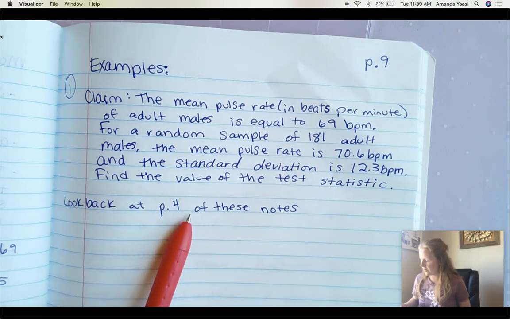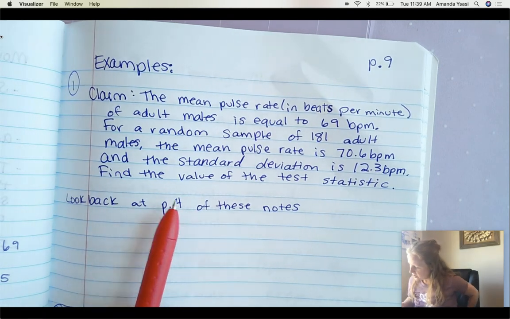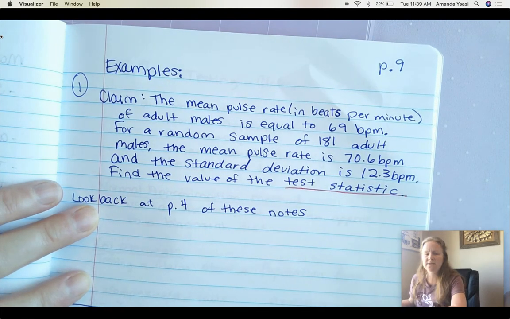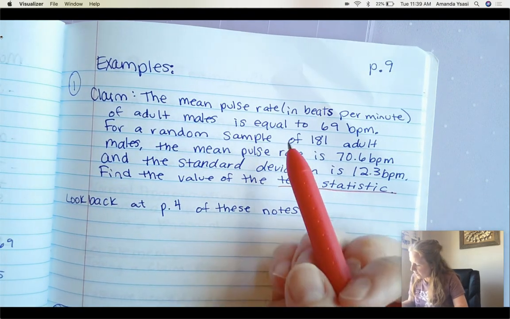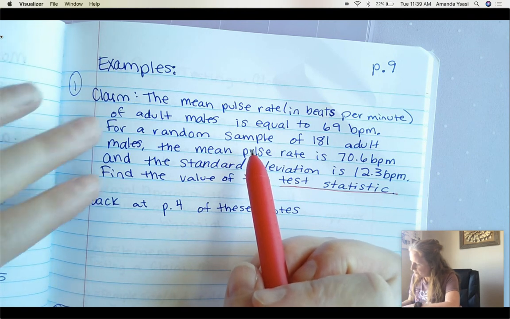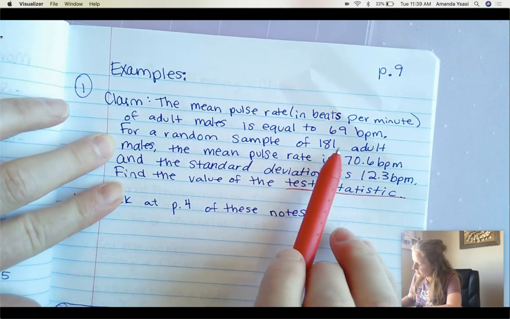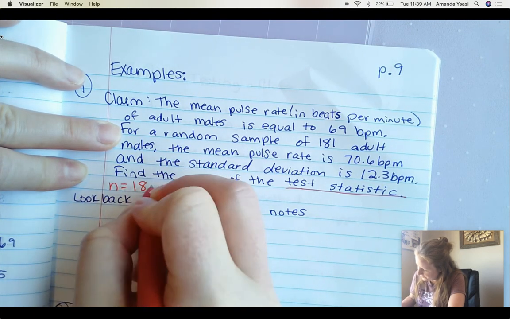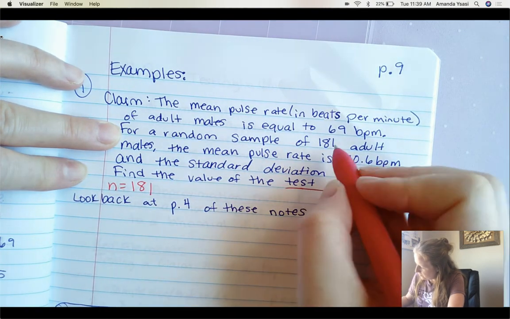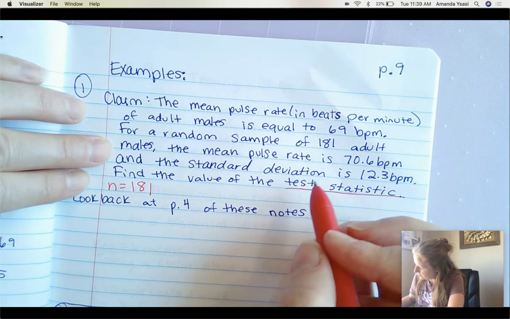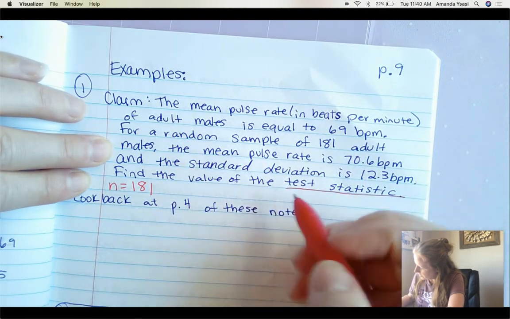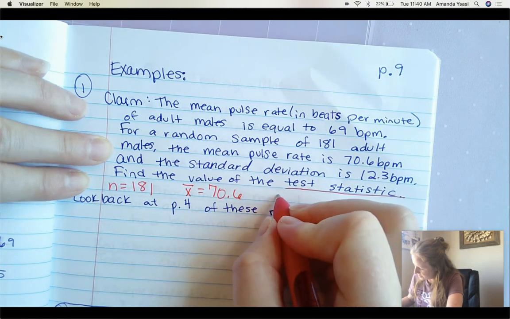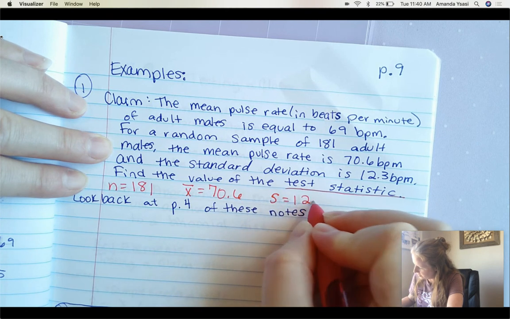Okay, so we need to look back at page 4 of these notes. So we need to find our test statistic. So that's like your Z or your T. So what do we have right now? We have the random sample of 181, so we have that N equals 181. Then we have the mean pulse rate is 70.6 with a standard deviation of 12.3.